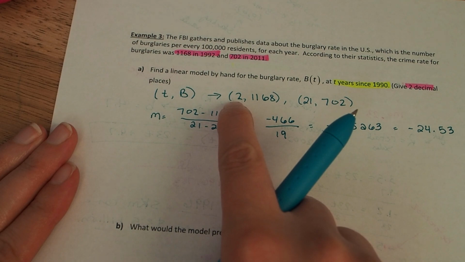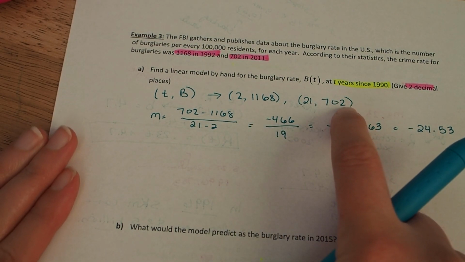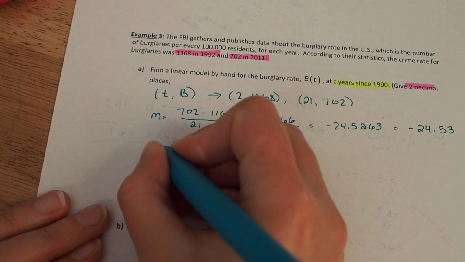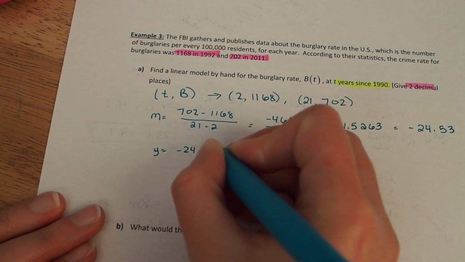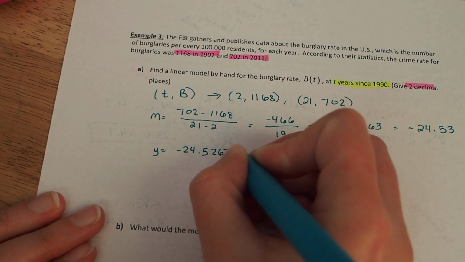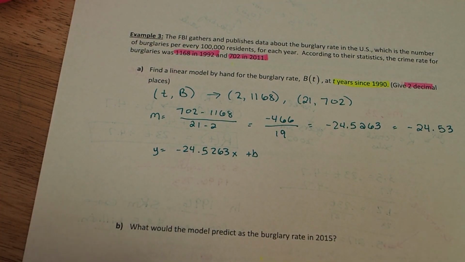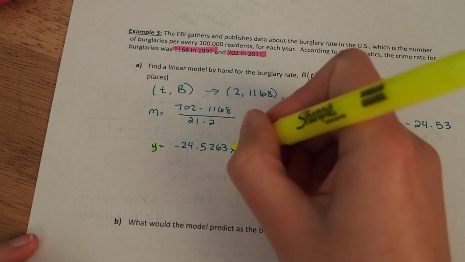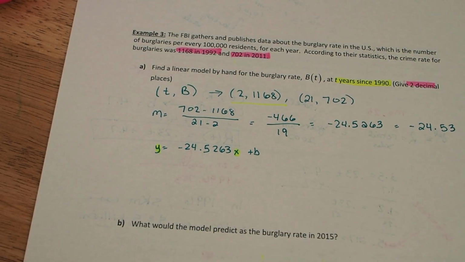Notice that I don't have a 0 for either of my x coordinates, which means I don't know the B value. Instead, I need to solve for it. So we're going to start with just writing an equation. Y equals negative 24.5263 x plus B. And then we're going to fill in the x and y values from one of the ordered pairs. It doesn't matter which, so let's just go with the first one.